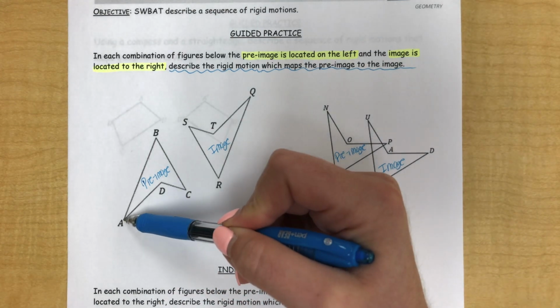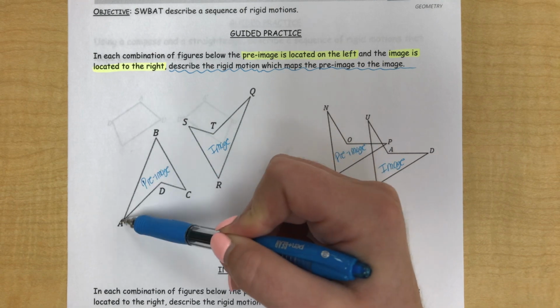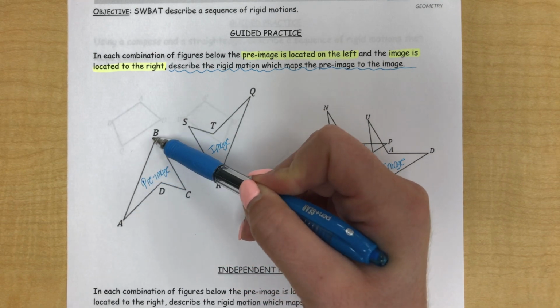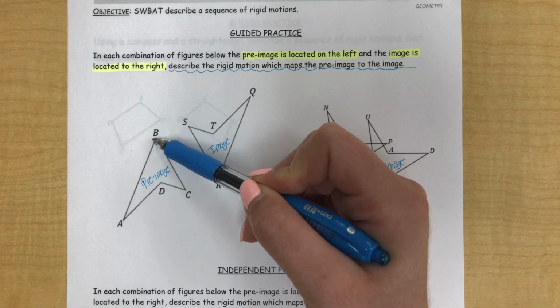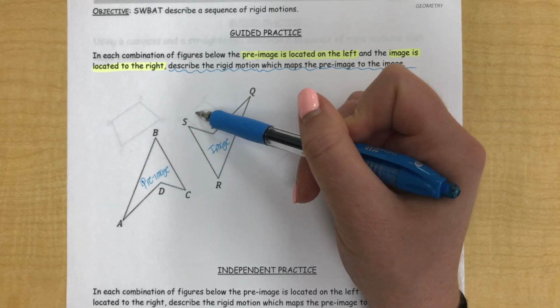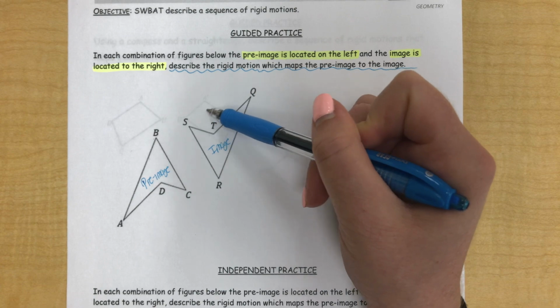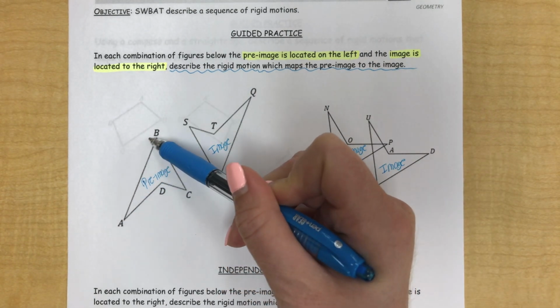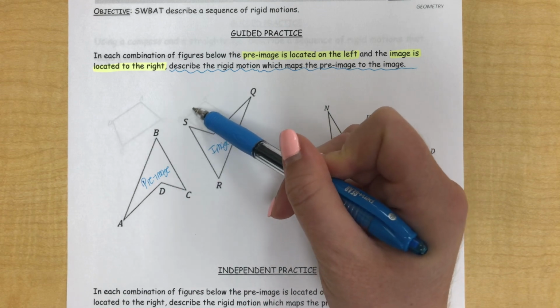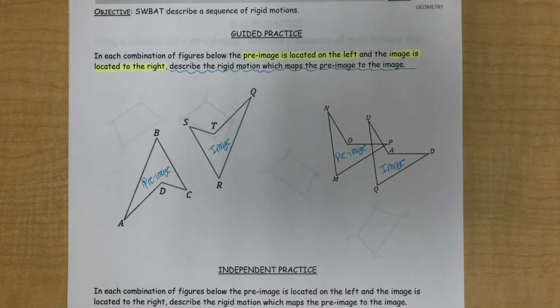If I'm moving from A to B, I can see that would be a clockwise rotation. If I were to move from S to T, again, that's a clockwise rotation. So the orientation from A to B and the orientation from S to T is exactly the same. So I know for sure it's a rotation. It would have been different if it was a reflection.